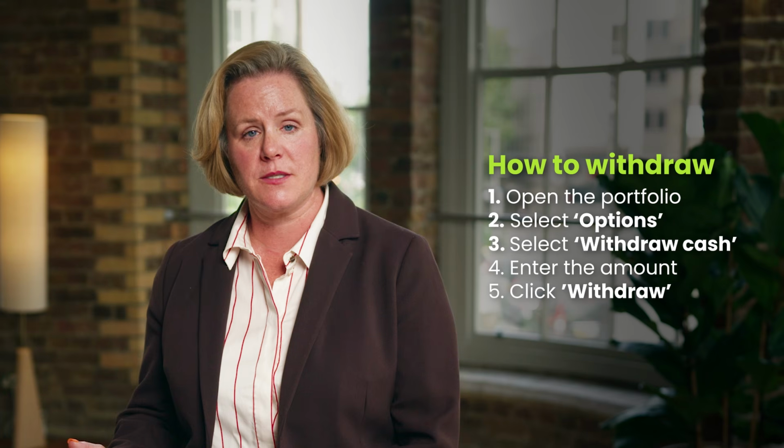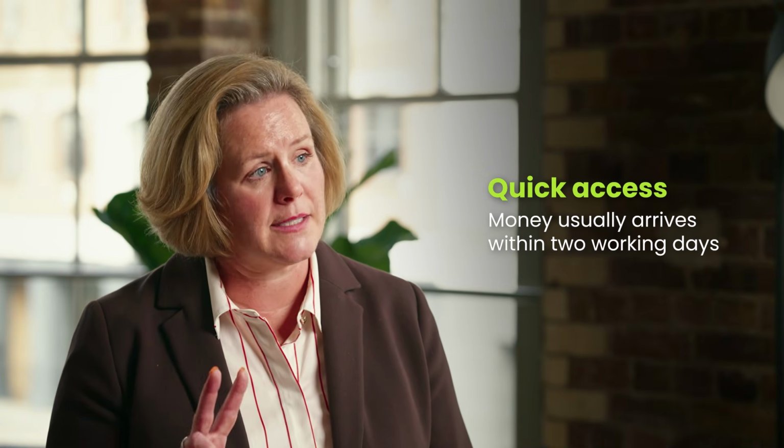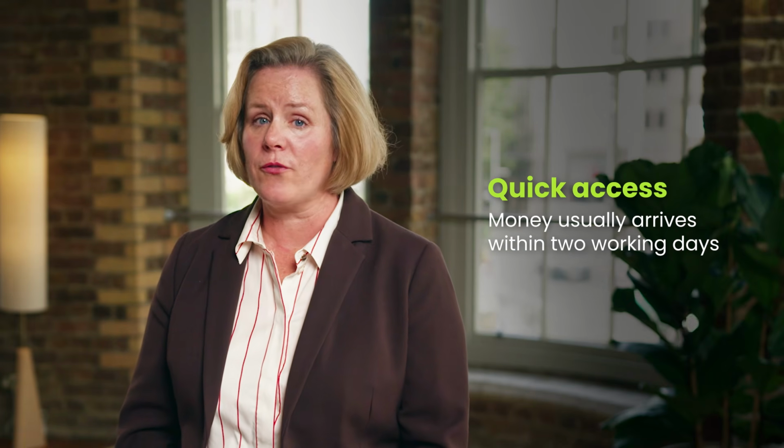Let's start with cash withdrawals. If you already have cash sitting in your portfolio, here's what to do. Open the portfolio, tap on Options, select Withdraw Cash. Enter the amount you'd like to withdraw, click Withdraw. Your money will usually be back in your nominated bank account within 2 working days. And don't worry, we don't charge a fee for withdrawals or for closing your account.